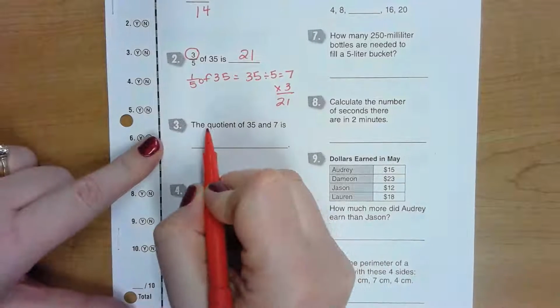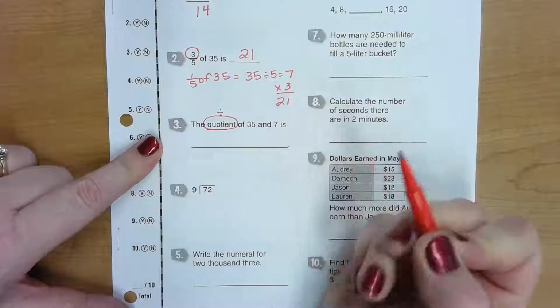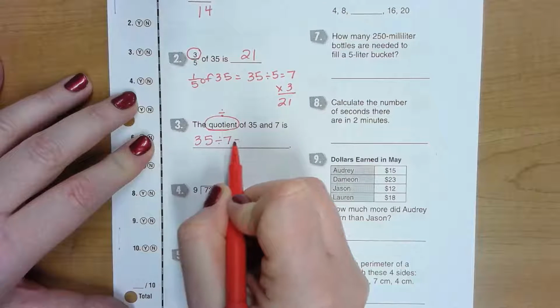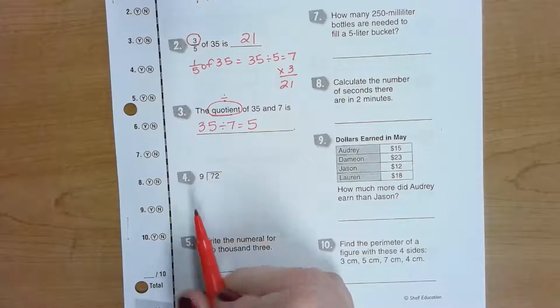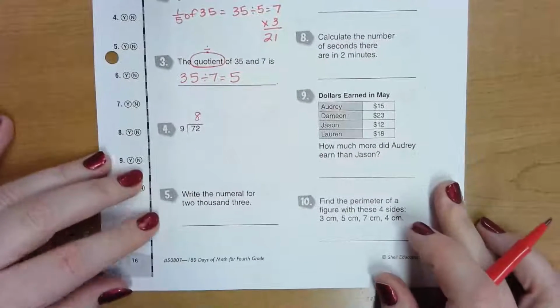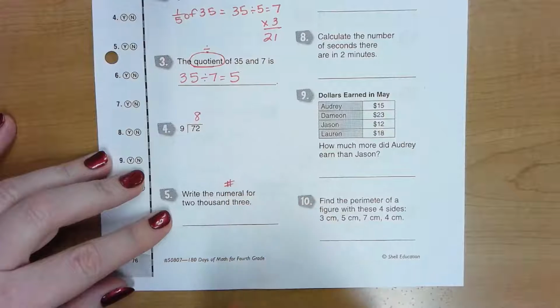Number 3, quotient. I had a lot of people ask me about this. Quotient is the answer to a division problem. So we take 35 divided by 7 and we get 5. Number 4, 72 divided by 9. Basic fact is 8. Number 5, write the numeral for 2003. That just means write the number for it.